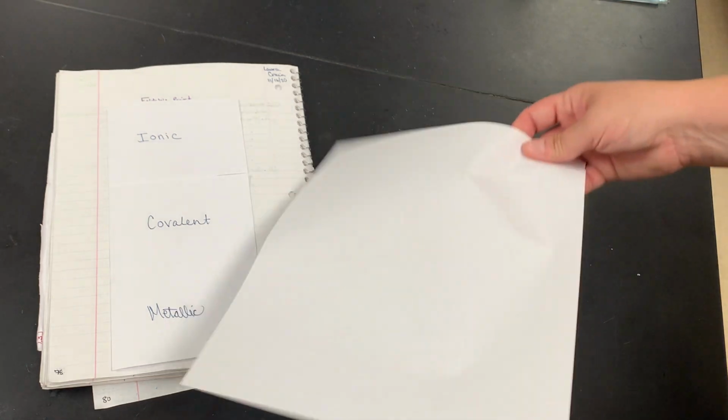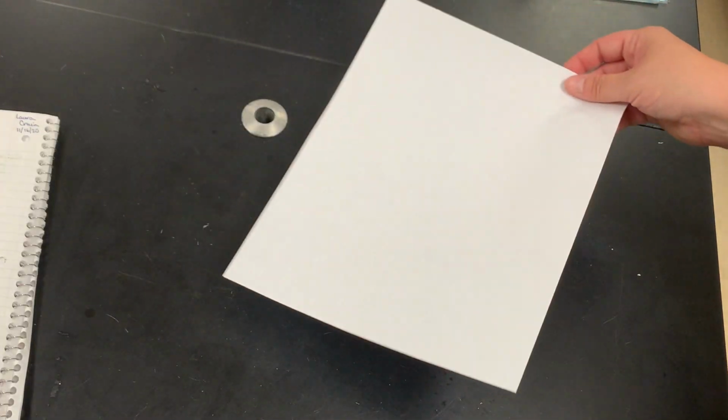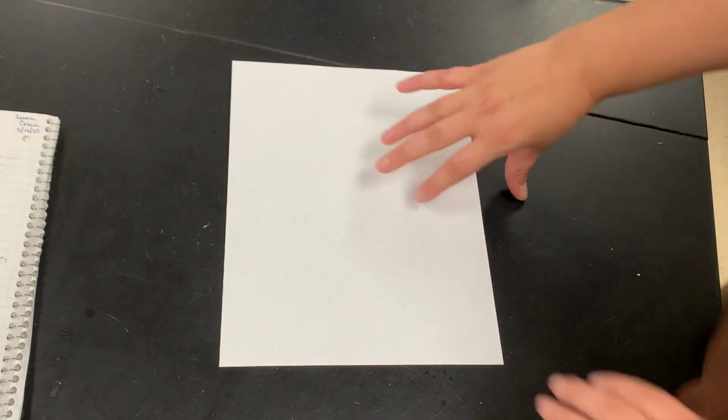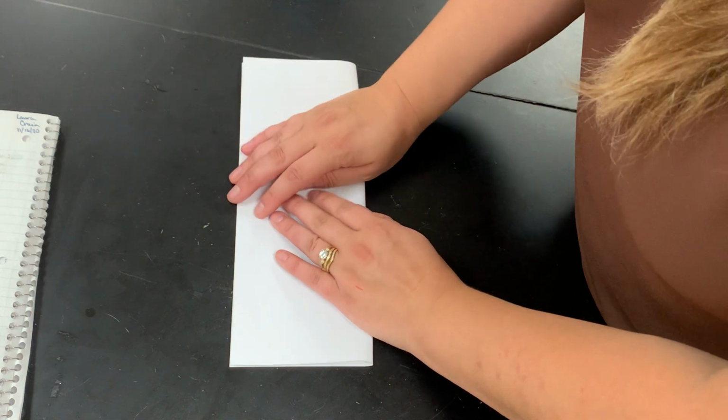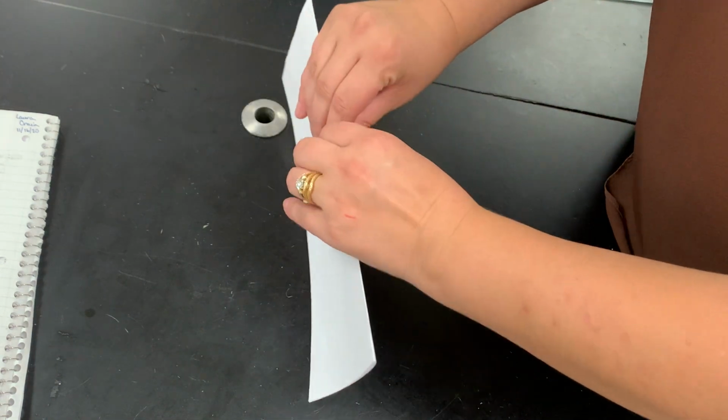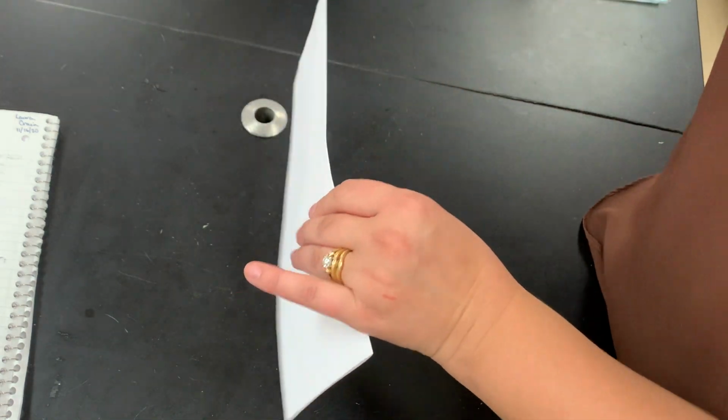So you are going to need, I'm going to zoom you out so you can see this a little better. You're going to need just a blank piece of paper. Computer paper would be great if you have it. If not, notebook paper is totally fine. What you're going to do is you're going to hold it the long way like this, and you're going to fold it long and skinny like a hot dog. Give that a nice good crease.